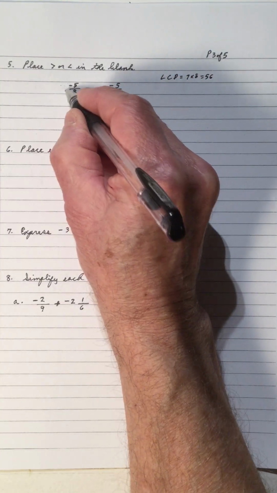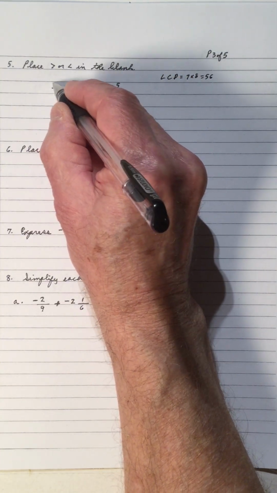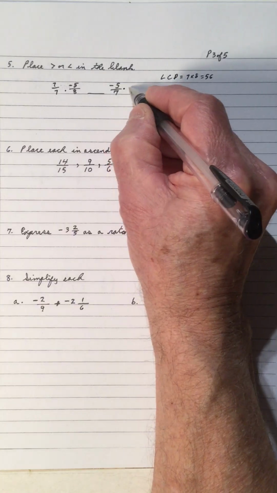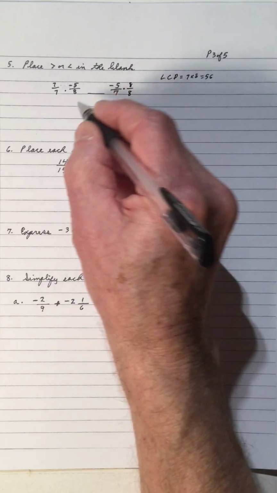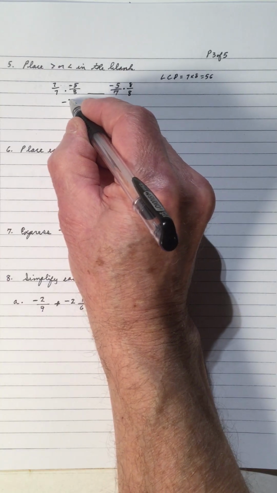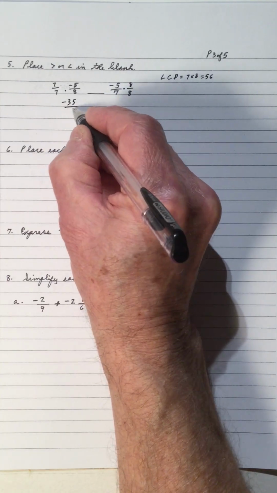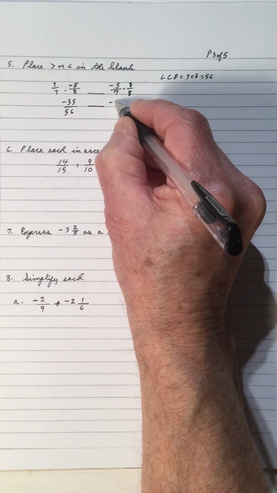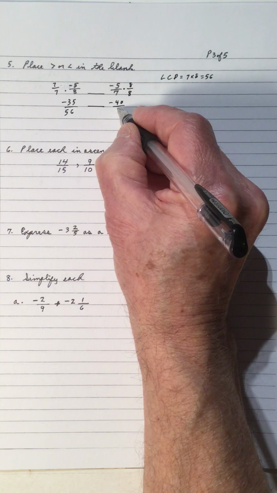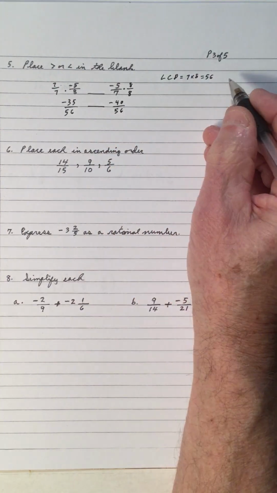So you multiply this denominator by 7 and the numerator by 7. And right here you multiply 7 by 8 and negative 5 by 8. That gives us negative 35 over 56 and negative 40 over 56.